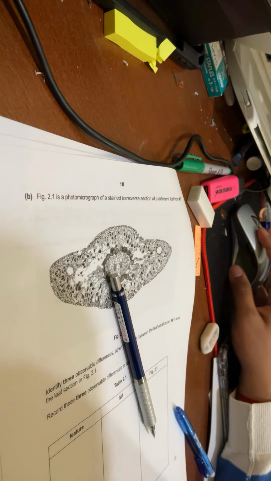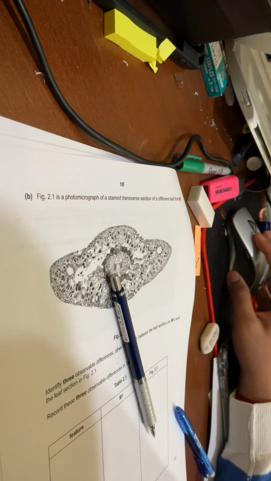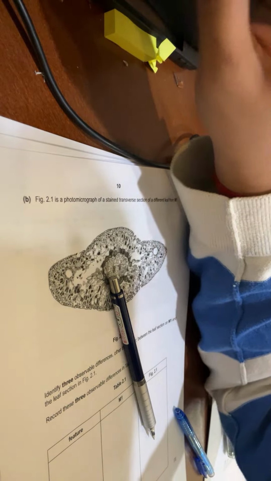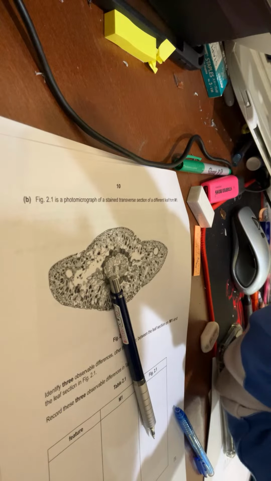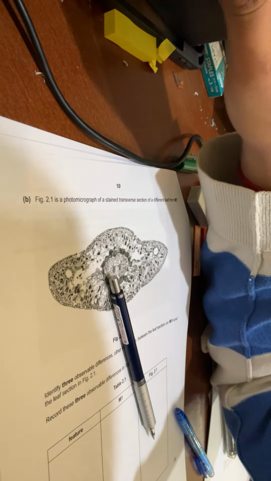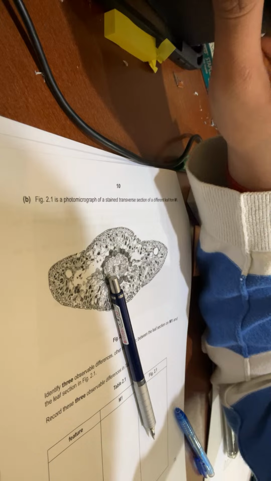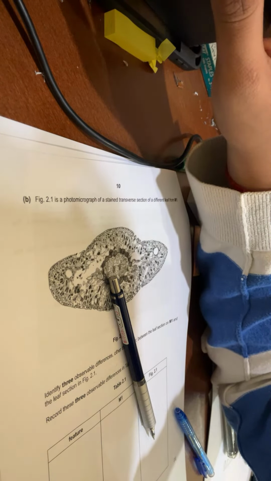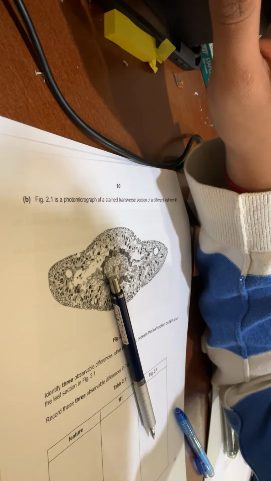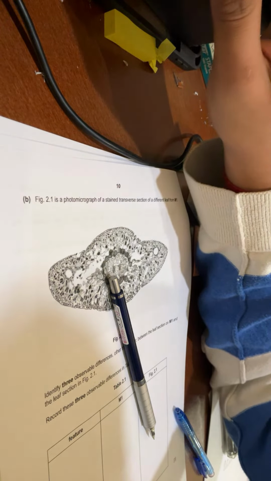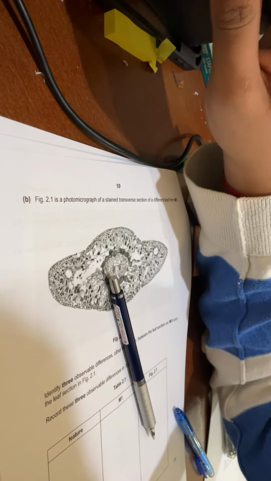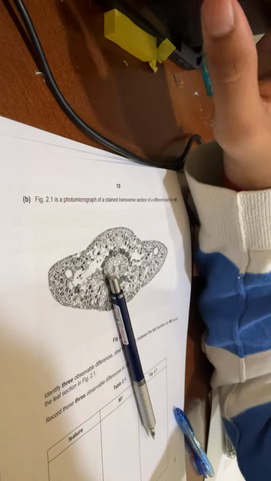Okay, let's see what we have. Says vascular bundles is there and there. Interesting. I'm gonna look at my sample slides to see whether it's similar, because I don't know. It's an interesting question, not gonna lie. It's quite interesting. Leaf.